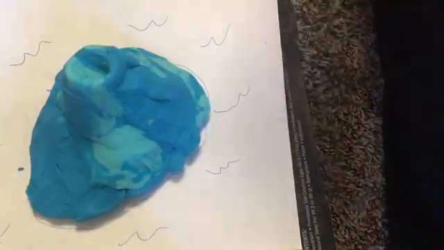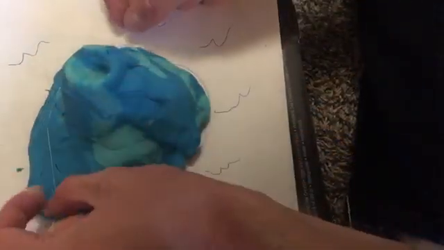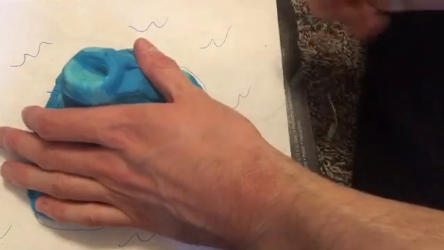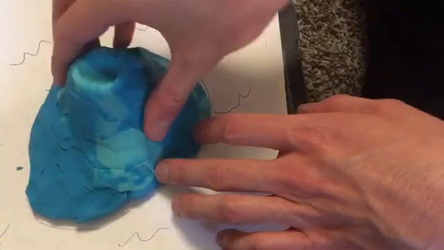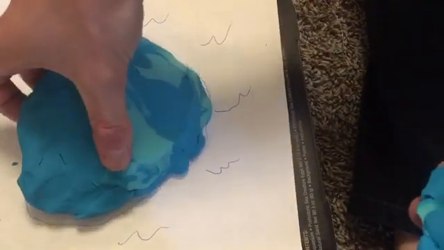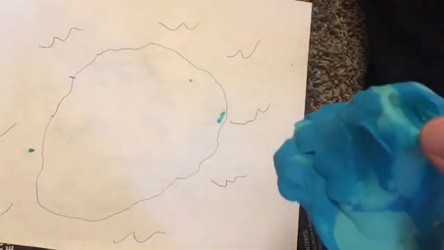Now I'm going to take this dental floss and cut through my model to make my first contour line. And you're going to see why I'm doing this in a second. After I cut through, I can take this part off. That's basically the base of the island I just cut out, so I'm going to put that aside.